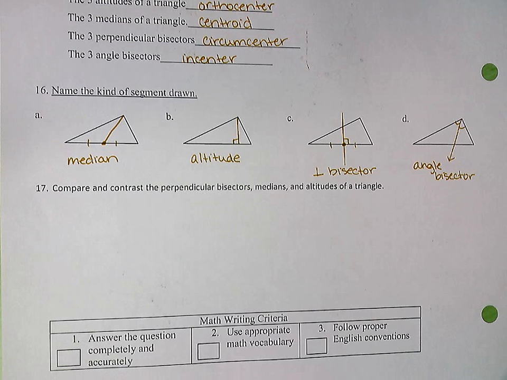Honestly, you can do 3 sentences. They all have different names. Not like that. The segment itself drawn into a triangle. Talk to each other, whoever's around you, how perpendicular bisectors and medians are the same and different. Medians and altitudes are the same and different. And perpendicular bisectors and altitudes are the same and different.